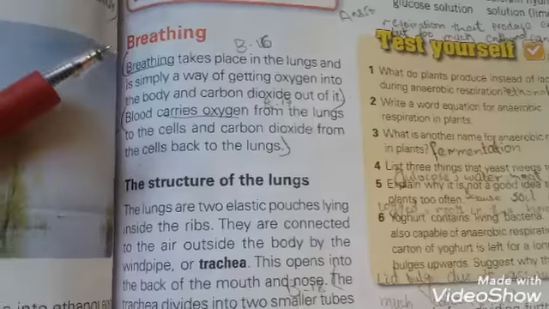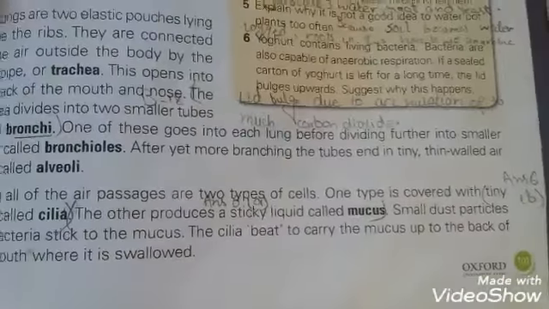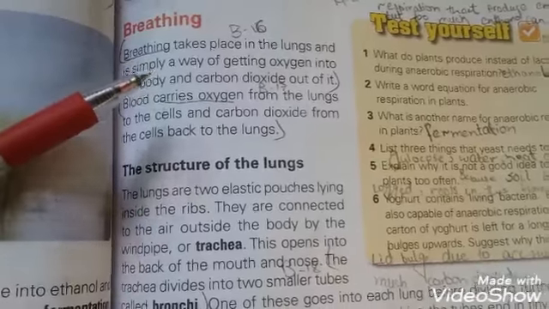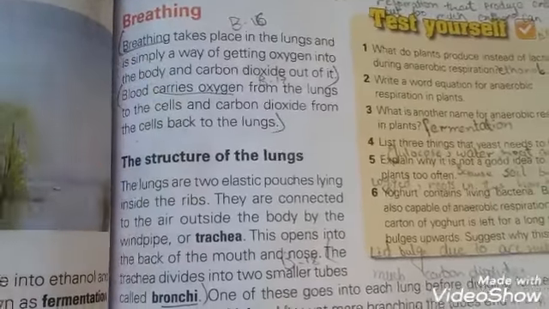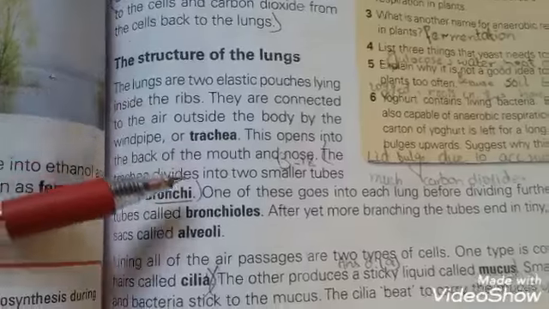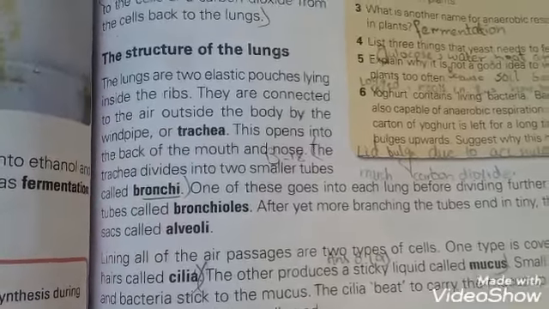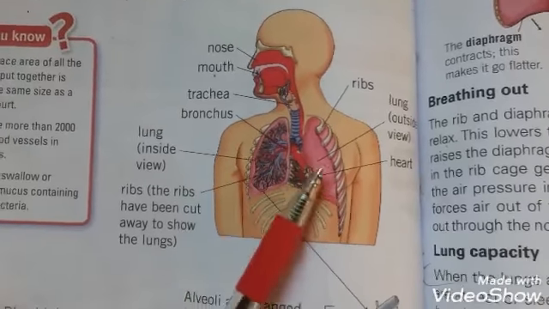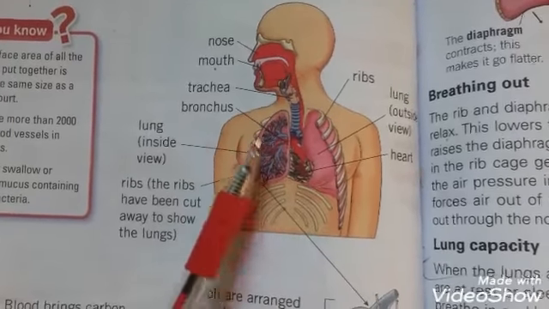Our next topic is breathing on page number 101. Students, breathing is a simple way of exchanging gases between the lungs and the surrounding air, taking in oxygen and getting rid of carbon dioxide. The structure of the lungs is described by a diagram. This is the diagram containing two lungs inside the rib cage that provides protection.